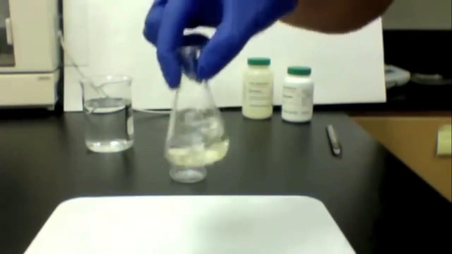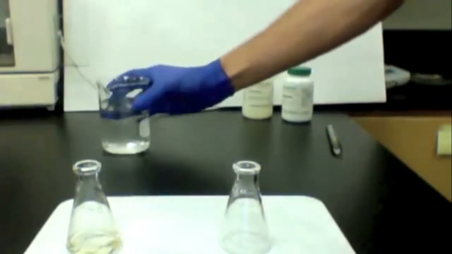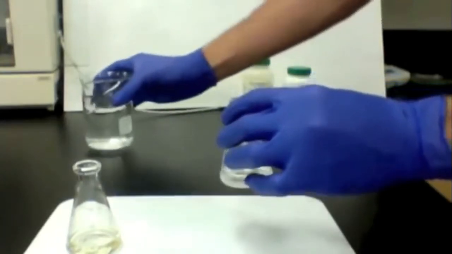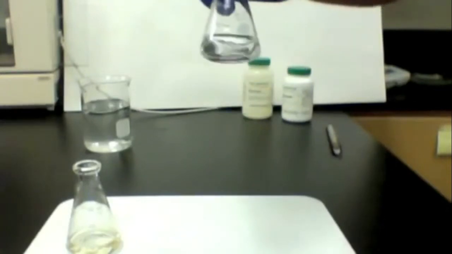This is lead nitrate solution. And this is potassium iodide solution.